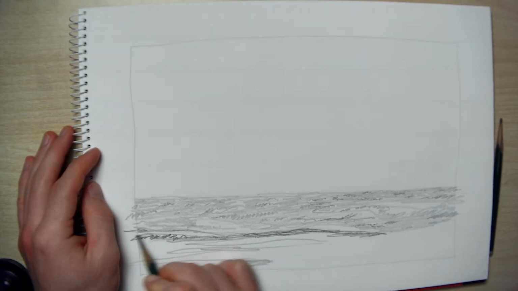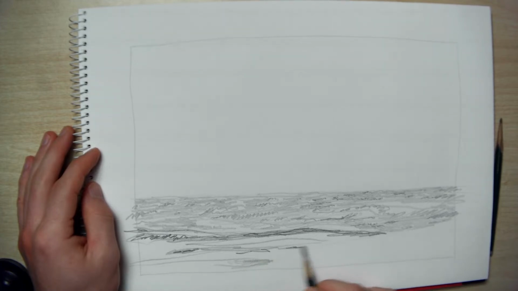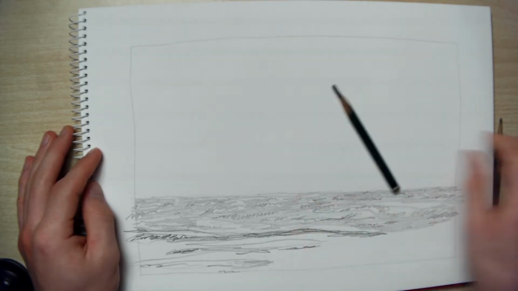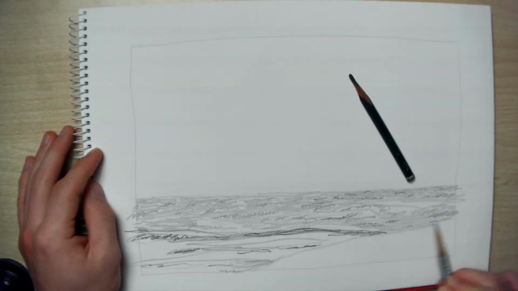And then add the detail. I quite like those soft waves that I put in there, so I'm just going to leave those. And let me add the foreground now as well.